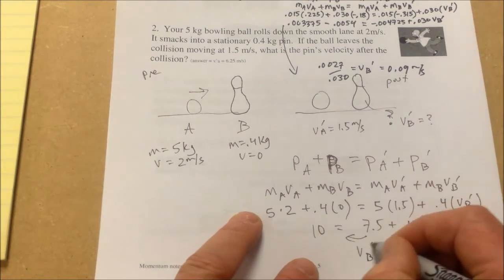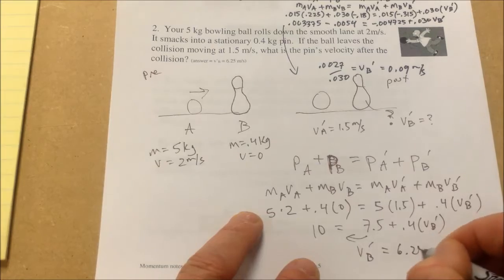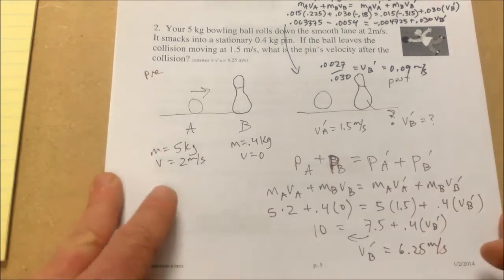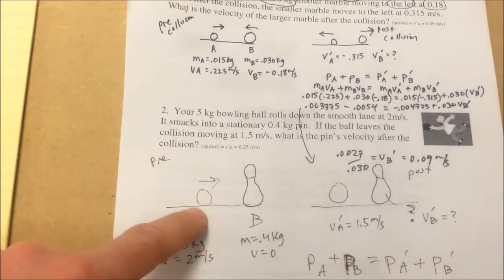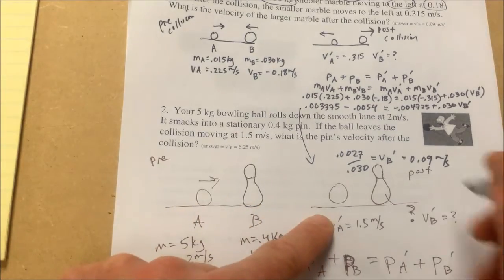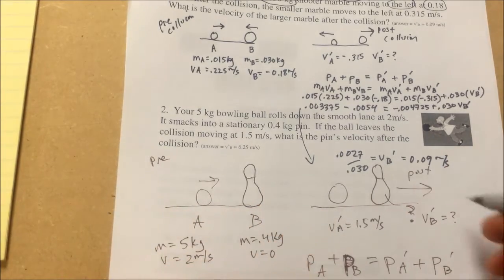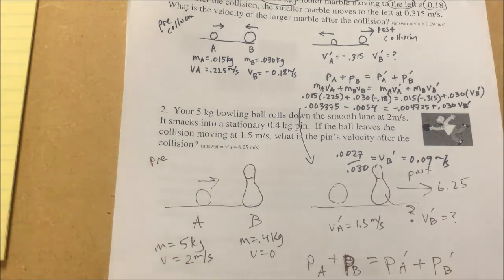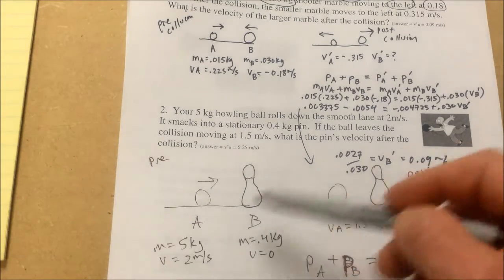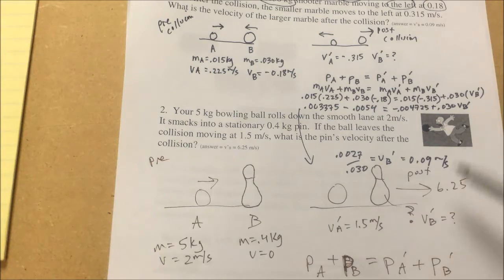We get a velocity of 6.25. It's pretty interesting, really. The ball hits the pin, and the pin goes flying away at 6.25. It didn't have as much mass, so it got a lot of that momentum as velocity.